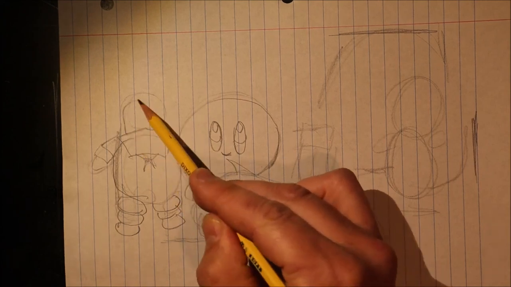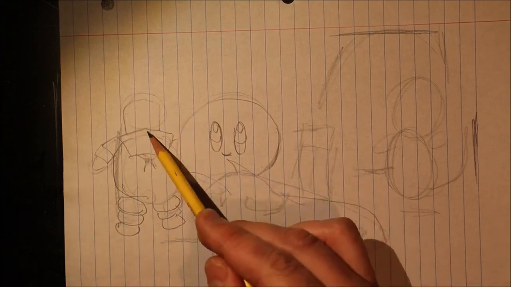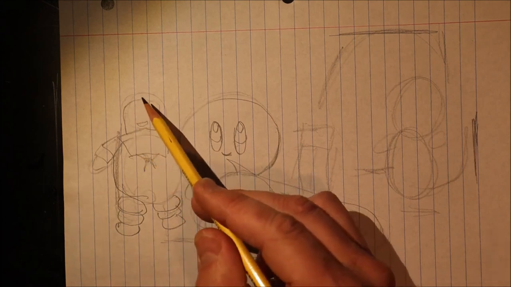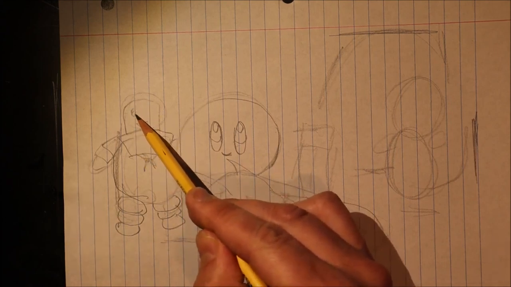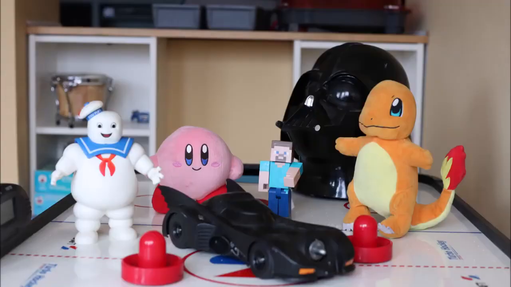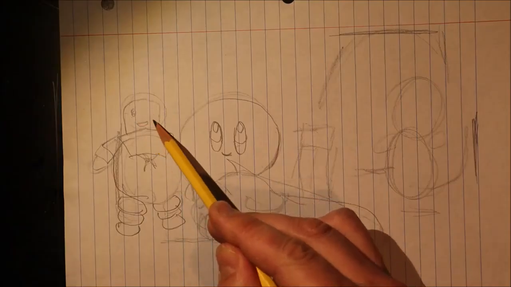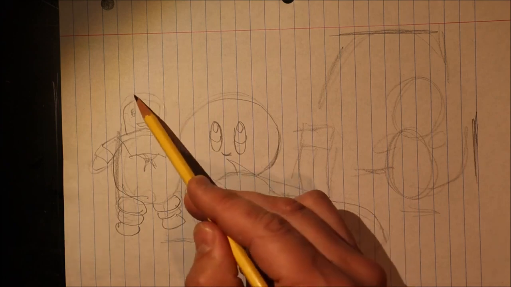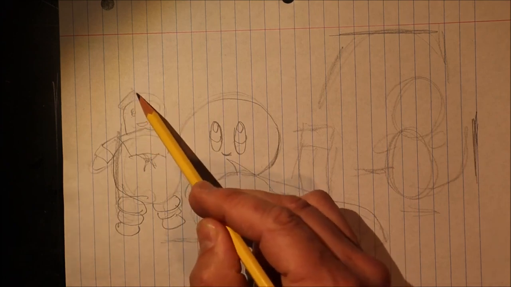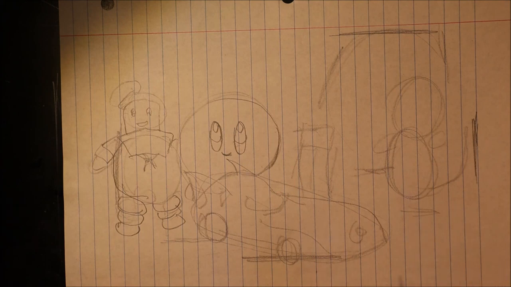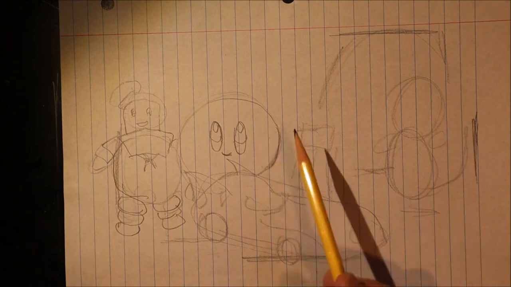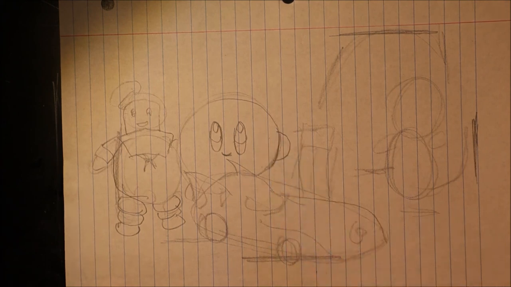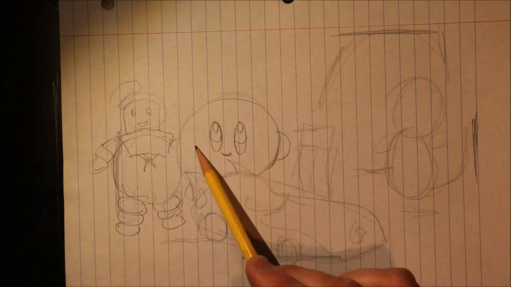And then he's got a little smiley face. Almost like Kirby, kinda similar. And then the hat's off to the side here. Alright. Kirby needs another arm. And he's got little cheeks.